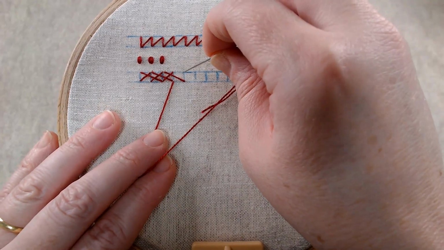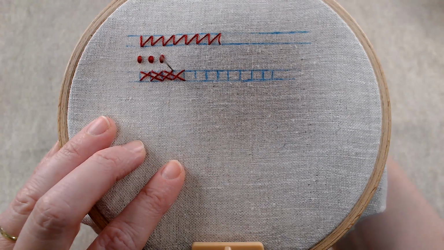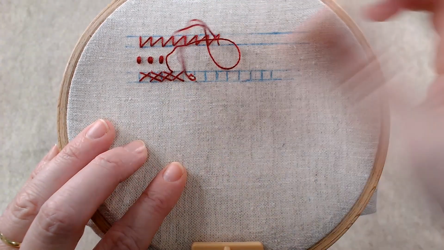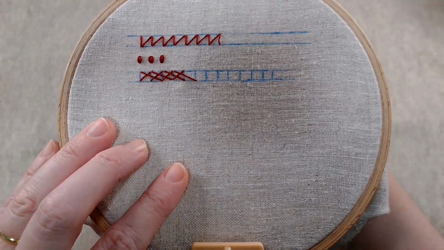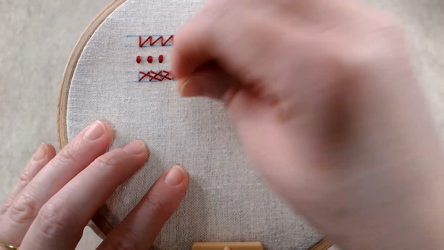So you can see it's making a really pretty crisscross. It's a little bit like herringbone stitch, we'll do that next time, but it's sort of tilted, offset.